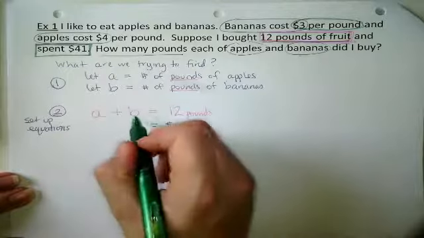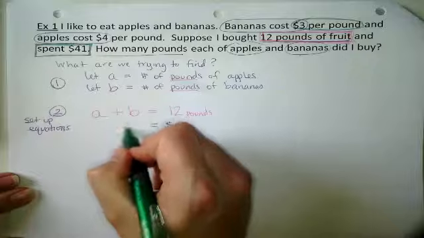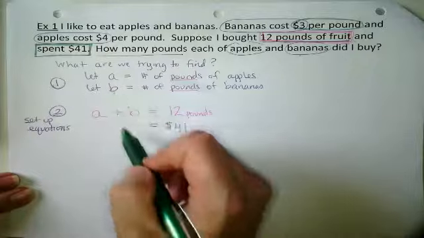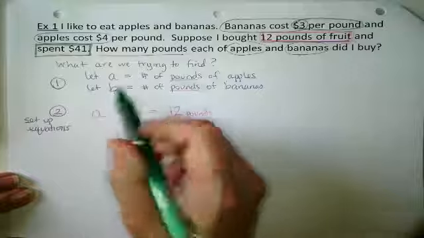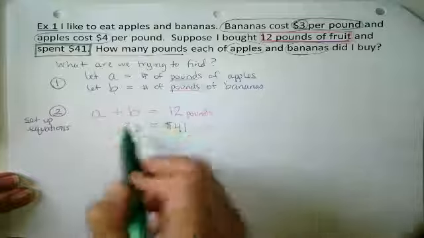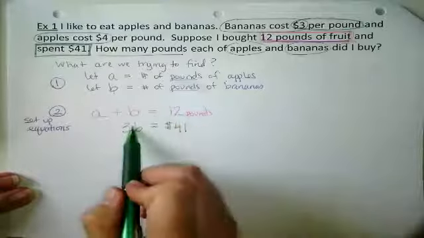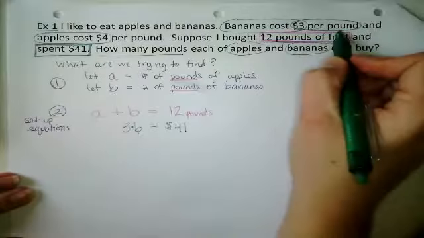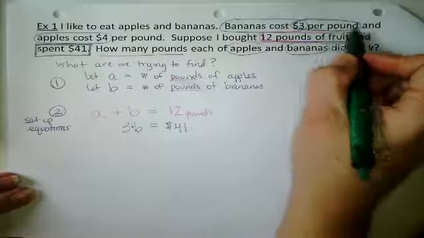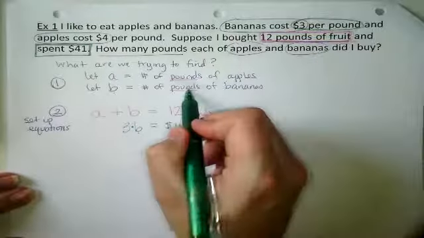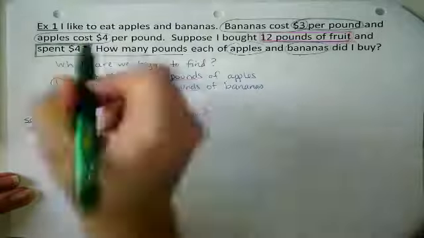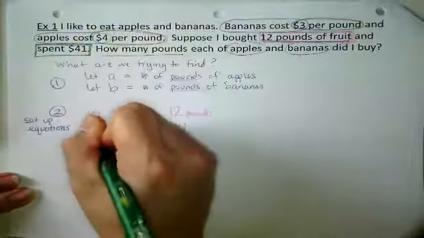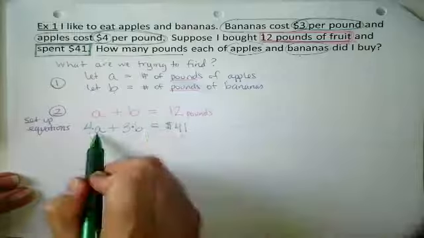So if I buy 1 pound of bananas, it costs me $3. If I buy 2 pounds of bananas, it's 3 times 2. If I buy 4 pounds of bananas, it's 3 times 4. So it's 3 for every single pound of bananas. So anytime you see dollars per pound or something like that, you've got to multiply by the number of pounds. And apples cost $4 per pound. $4 for every pound.